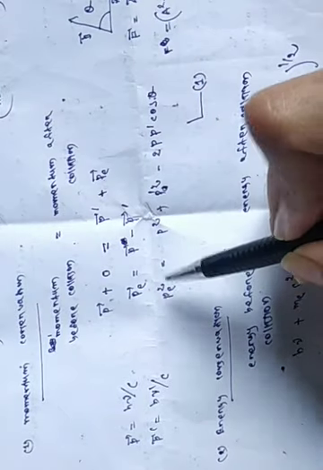Unlike action is equal to reaction, the third law of Newton cannot be applied in any field of physics. Like in relativity, you cannot apply the action is equal to reaction law. Okay.